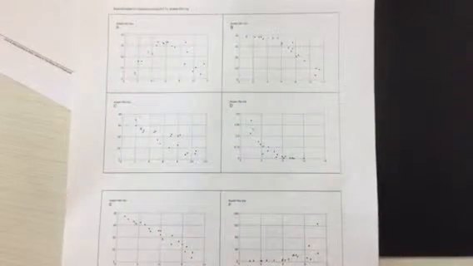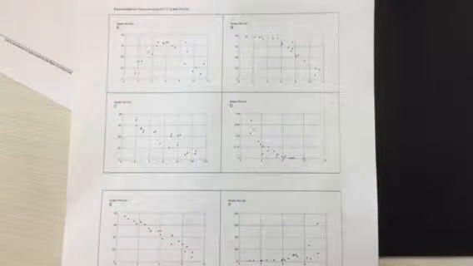For activity 7.2, each of you is going to be given a worksheet with 8 different scatter plots on it that looks just like mine, okay? What you're going to be doing is working first by yourself and then with your table group to try to create different categories to organize these 8 scatter plots.